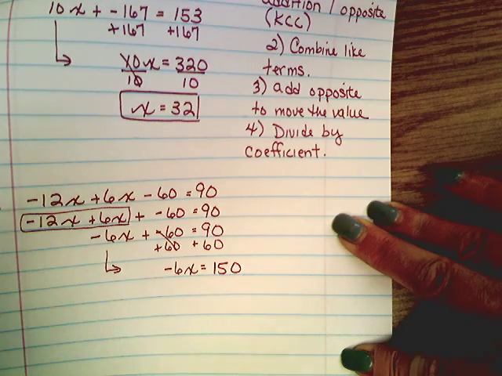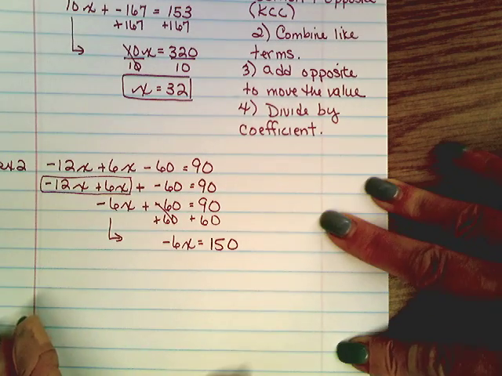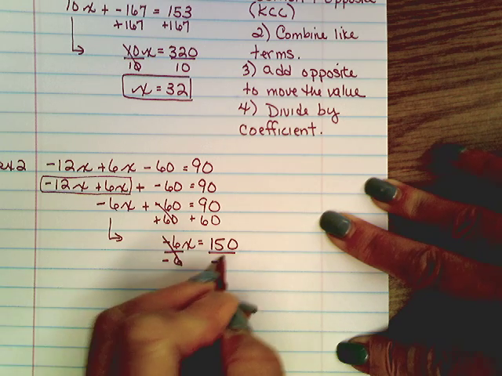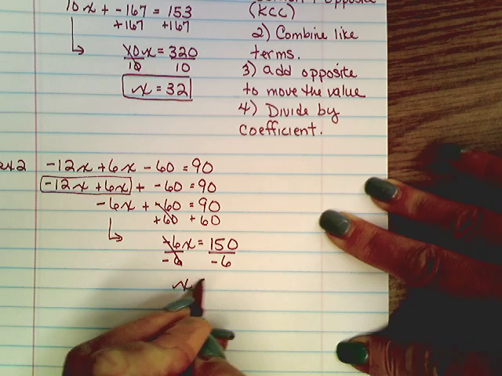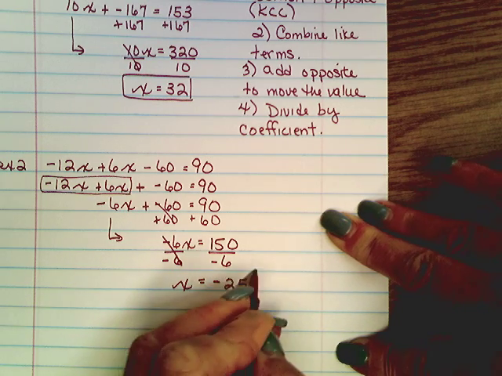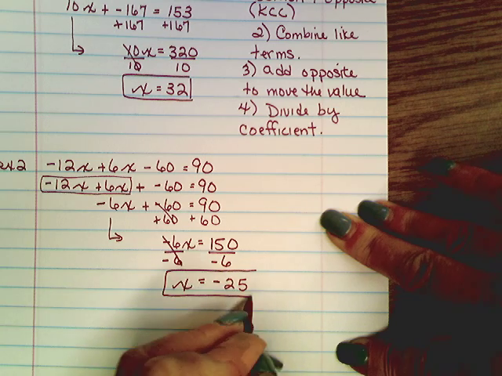Last step is to divide both sides by the coefficient. So that's divide by negative 6, divide by negative 6. X is equal to negative 25. Watch your negatives.